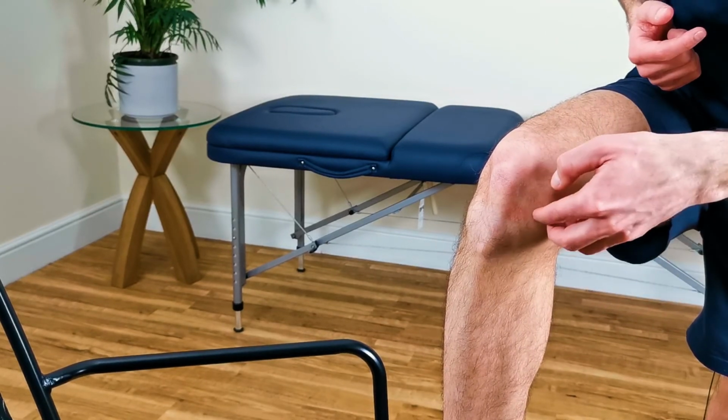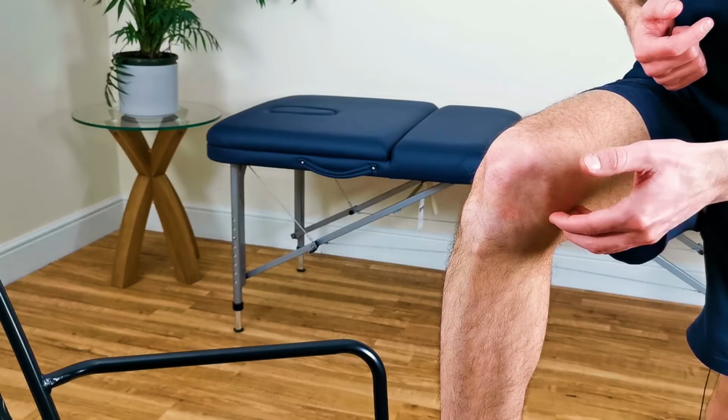But you might find that if you palpate in this area here, it's a little bit sore and tender to touch. Symptom number 6 is swelling, heat or warmth.